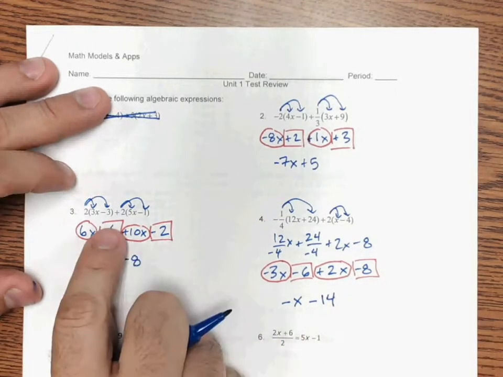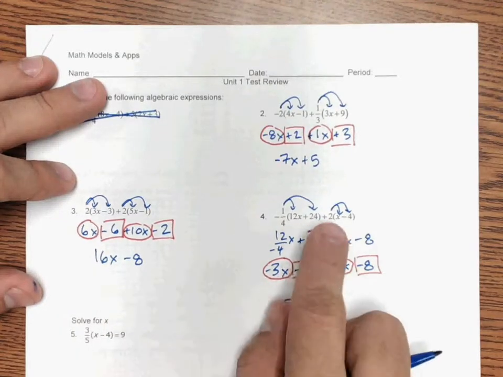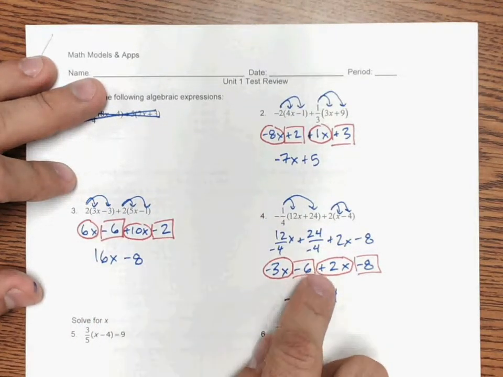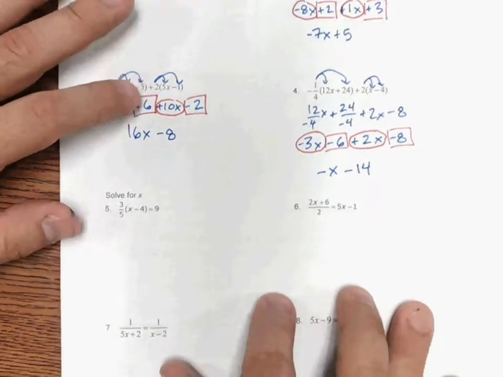None of my questions end with x equals because there's no equals in the question. There's not going to be any equals in the answer. These are just simplifying. Next step, solving for x.